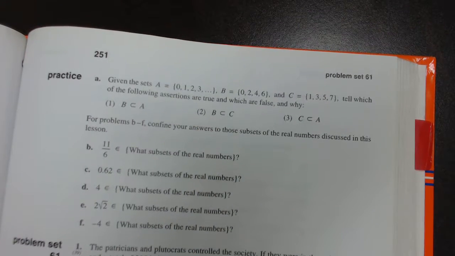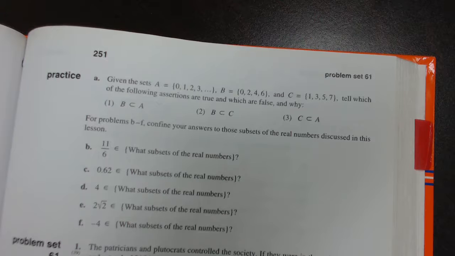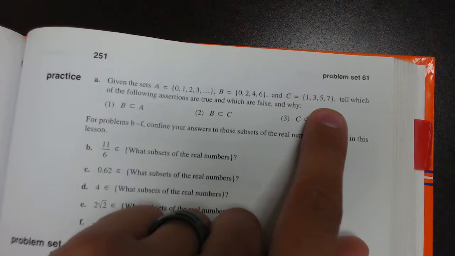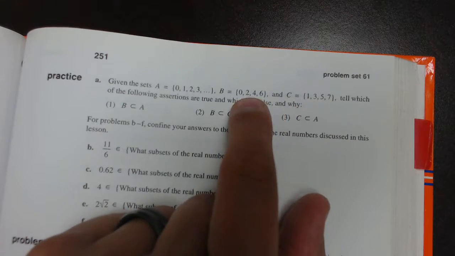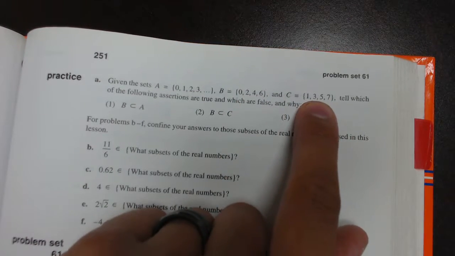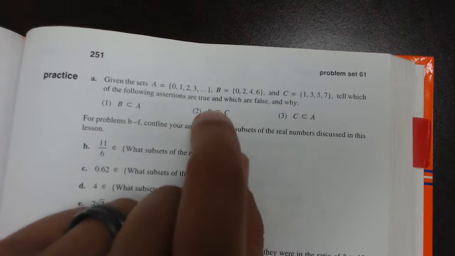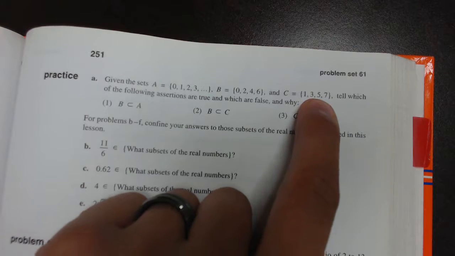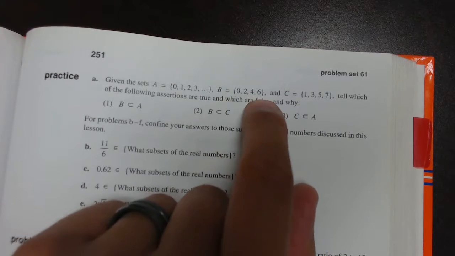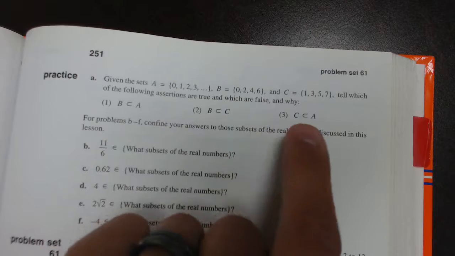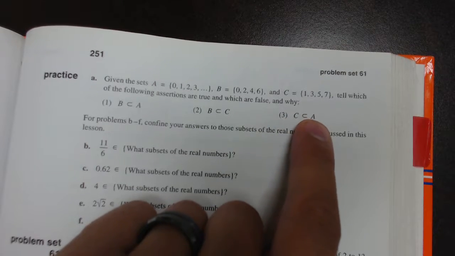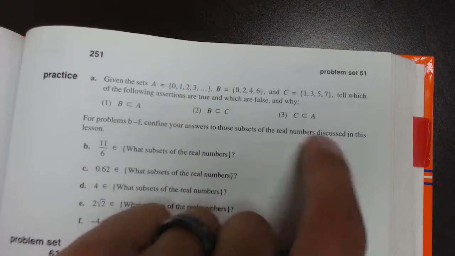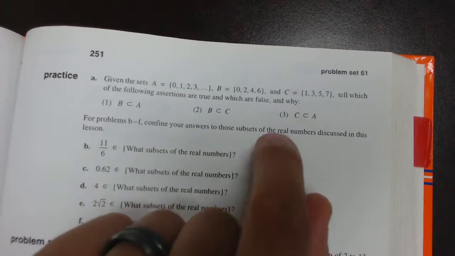Now let's go to 2. Is B in the group of C? Well, if we look at the group of C, there's no 0. Also, C only has odd numbers, and it's only got these four numbers. Are these four numbers in that group? No, they are not. So this one is false. The reason why is because set C only has odd numbers, or set C does not have any of the numbers in set B. Now the last one, is set C a part of set A? Yes, it is, because the numbers 1 and 3 are there, and if it repeats, we will definitely hit 5 and 7. So that one would be true.